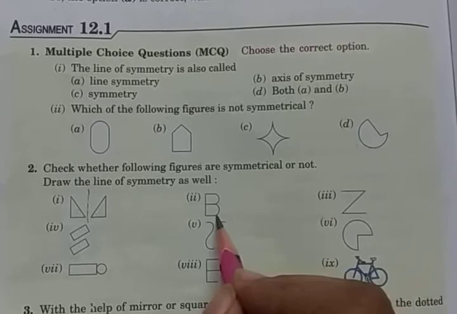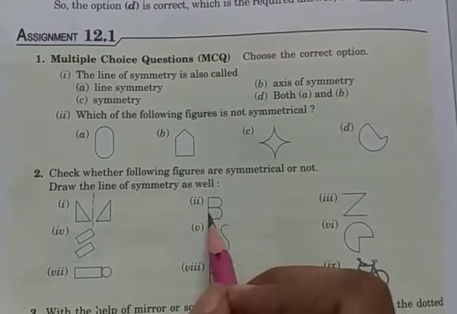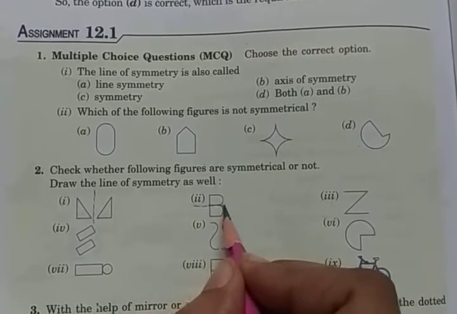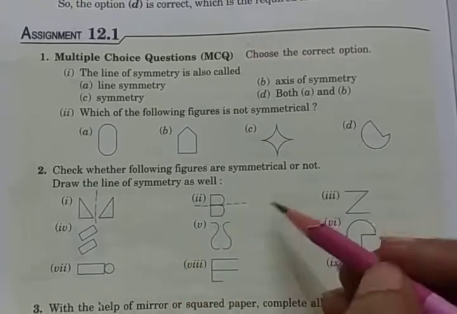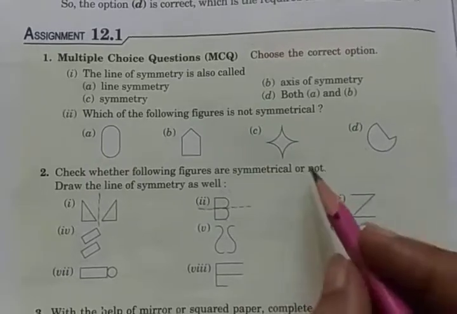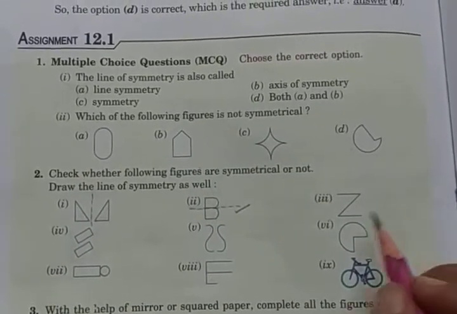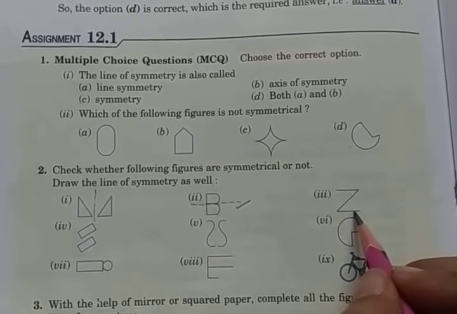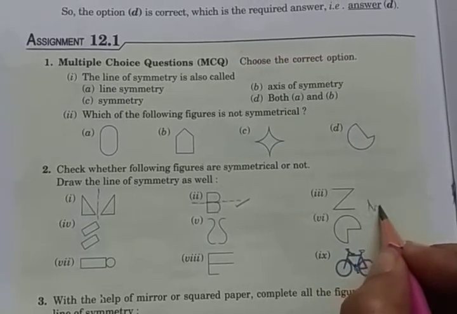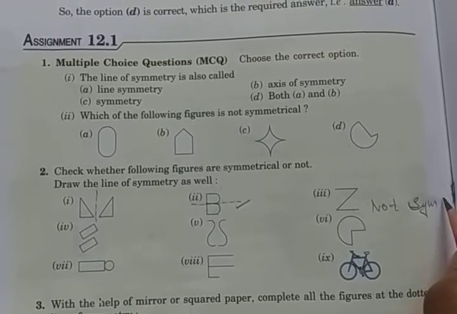And now when we observe this figure, if we draw a line here, then the left and right portions are not equal. So we draw a line like this, and then we see the upper and lower portions are exactly equal. Then this is the symmetry line, and this figure is symmetrical. Now when we observe Z, this figure is not symmetrical. Simply we have to write here: not symmetrical.